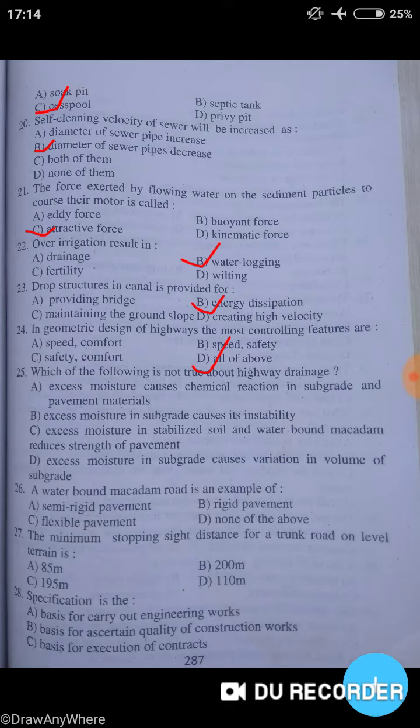Excess moisture causes chemical reaction in the subgrade and pavement material. Excess moisture in subgrade causes its instability. Excess moisture causes chemical reaction in subgrade and pavements. This is not true because chemical reaction doesn't happen on the road; it happens in the initial condition, when bitumen is hot. A water bound macadam road is an example of a flexible pavement.